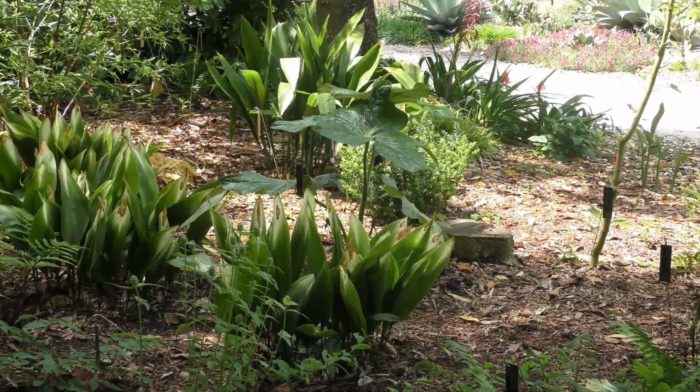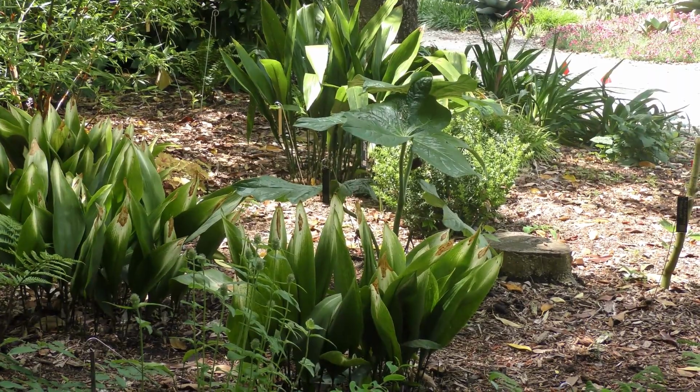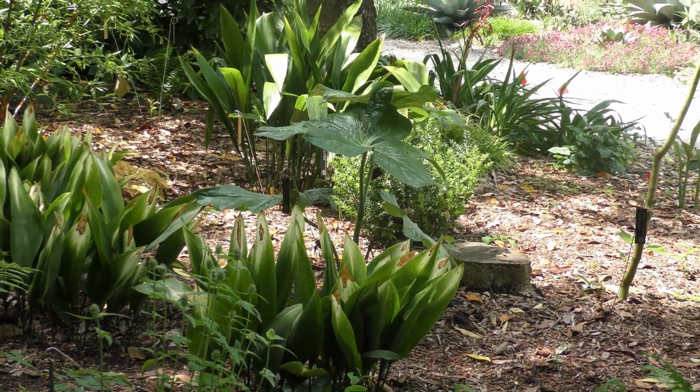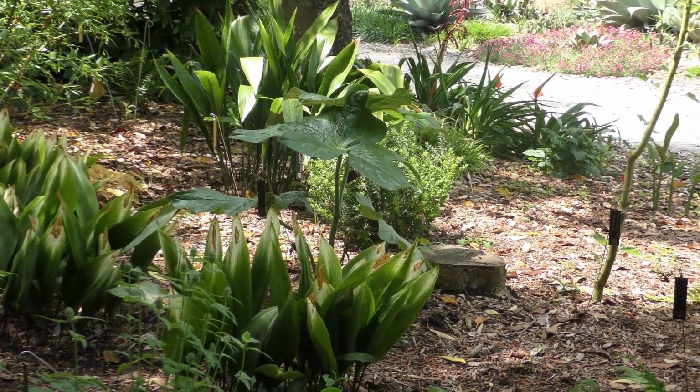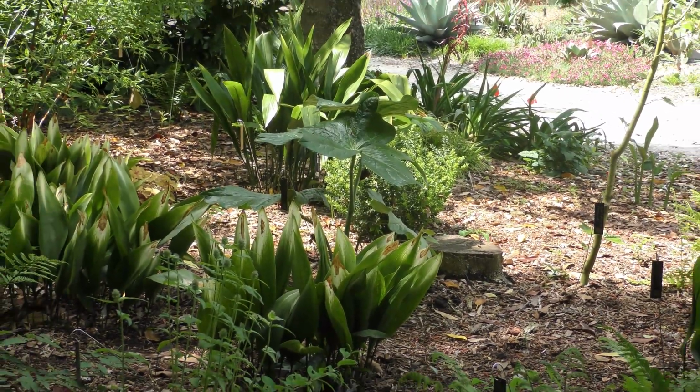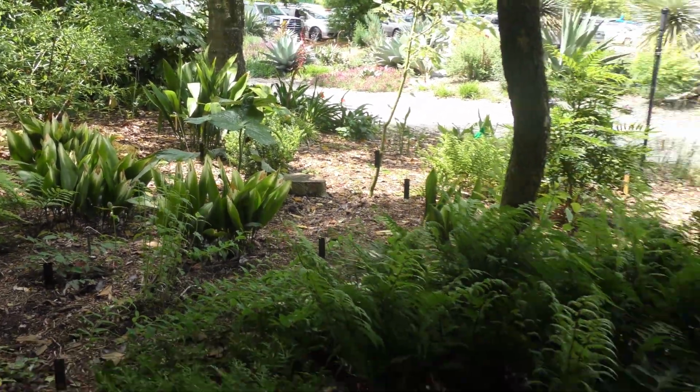Now that needs some ferns around it. That's a great example of where that would really work better if we filled in with, say, some maidenhair ferns all around the base of that. So we're constantly going back and adding.